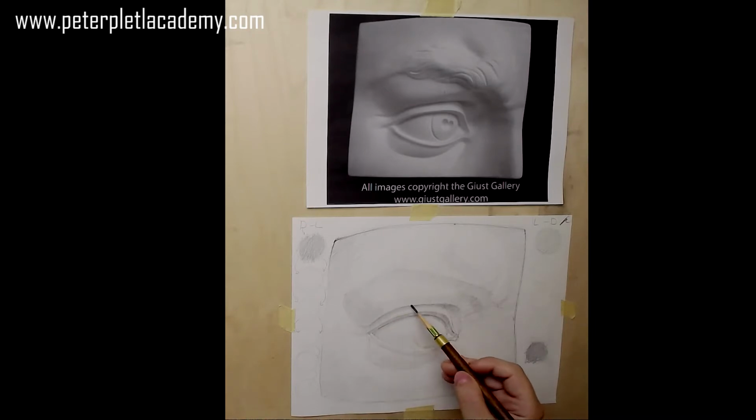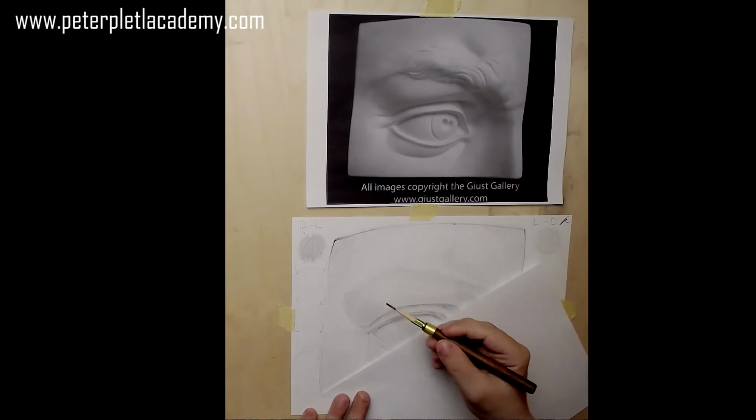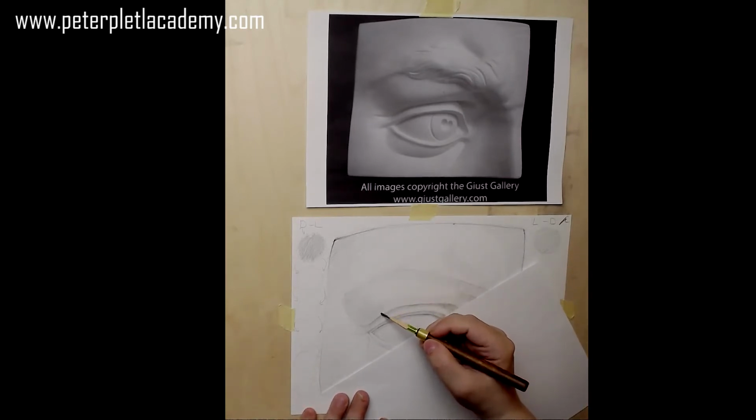We have a bounce light, which means that we will have a nice edge value, which will be a little bit less dark.